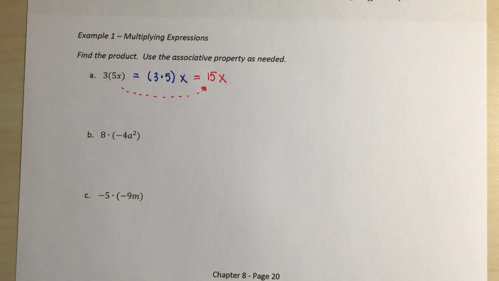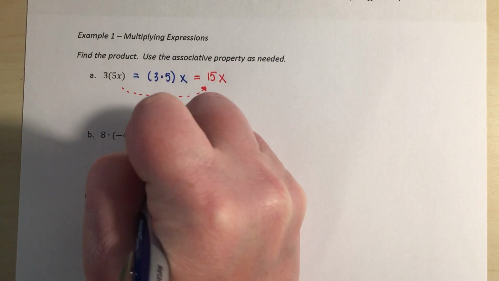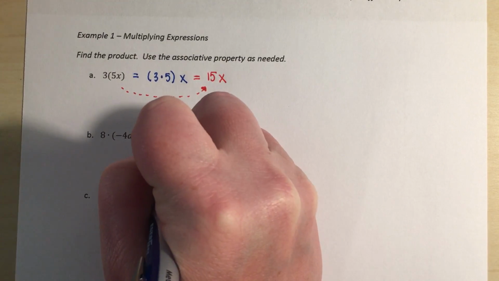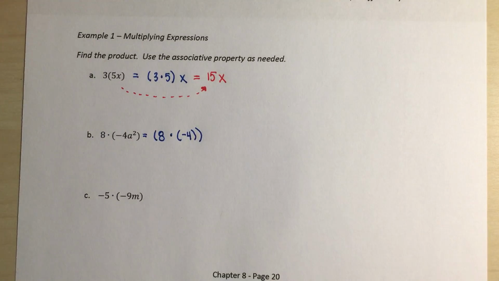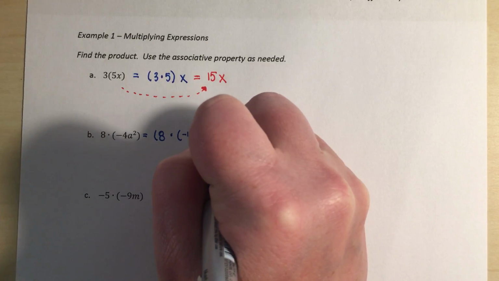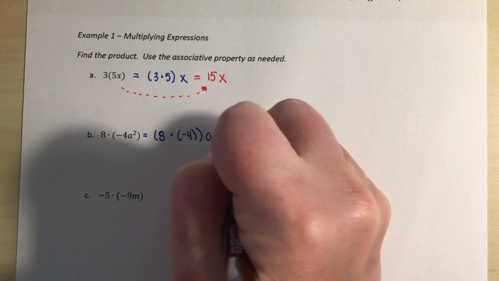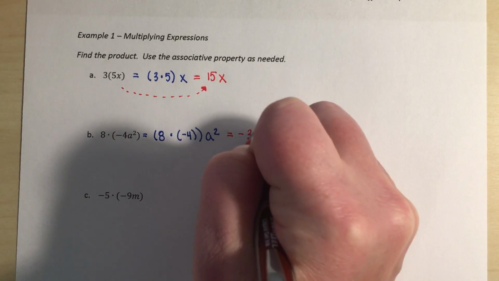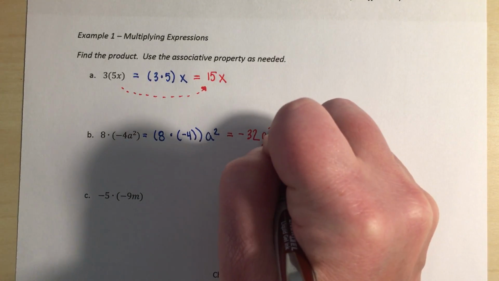All right, so for B, we're going to do the same thing. We're going to rearrange our grouping here. So we're going to have 8 times -4 inside our grouping parentheses. I put the -4 in parentheses just because, again, we don't necessarily like having signs right next to each other. And then the a squared stays outside. We multiply 8 times -4, one negative sign, we get -32, and then we keep our a squared.